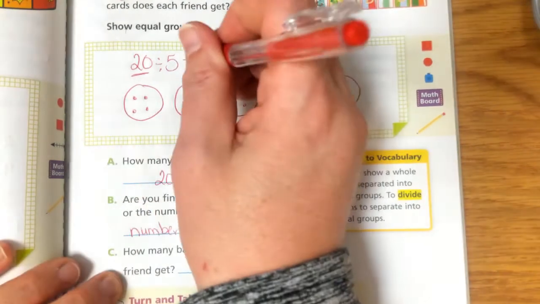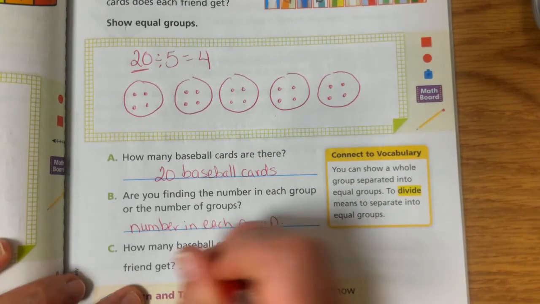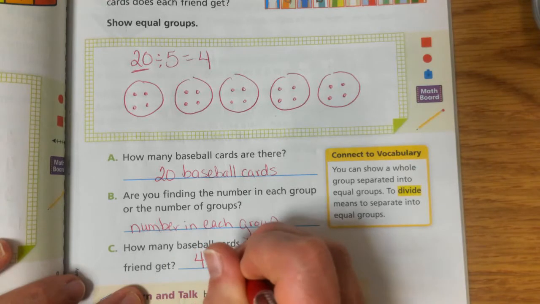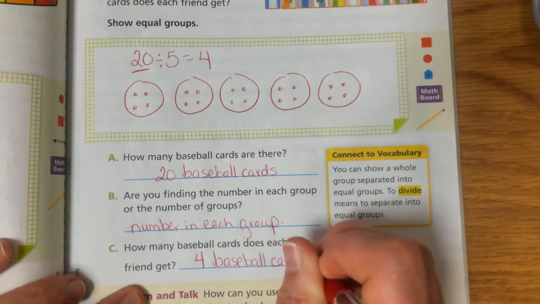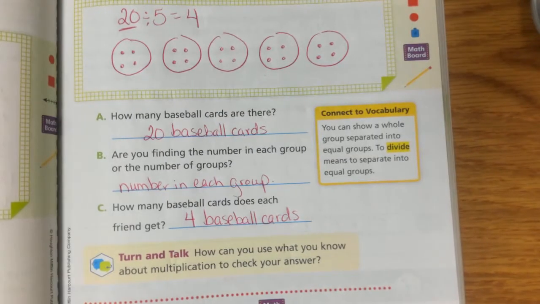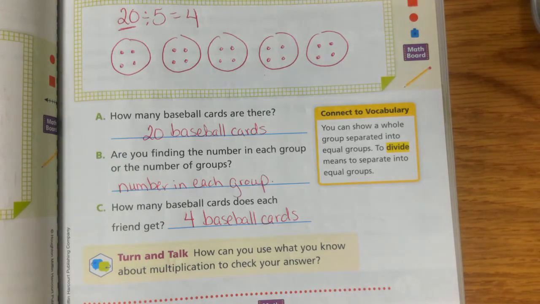Each friend is going to get 4. So how many baseball cards does each friend get? 4 baseball cards. I've got my label. So each friend will get 4 baseball cards. So 20 divided by 5 equals 4.